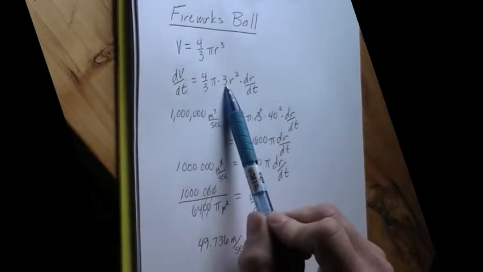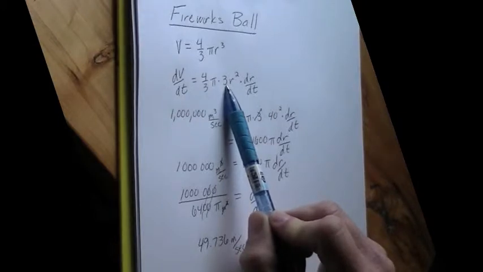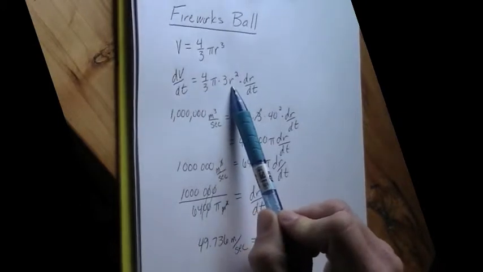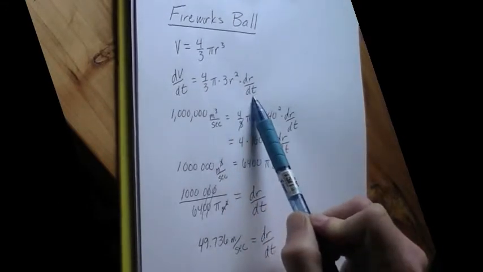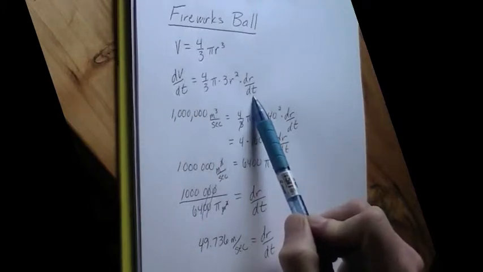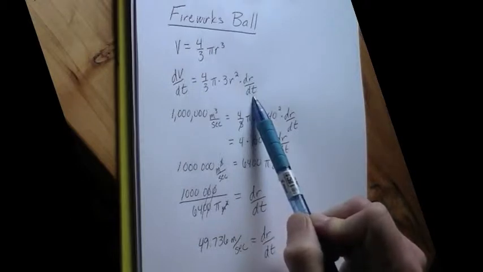Then I use the power rule and I take the derivative of r cubed, and we get 3r squared. But r is a function of time, so the chain rule says multiply by the derivative of the inside function, and so I multiply by dr/dt, the placeholder for the derivative of radius with respect to time.